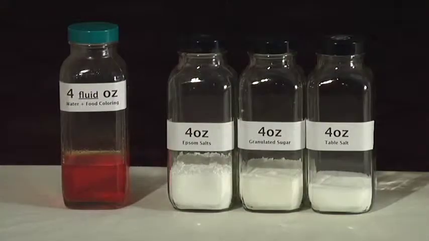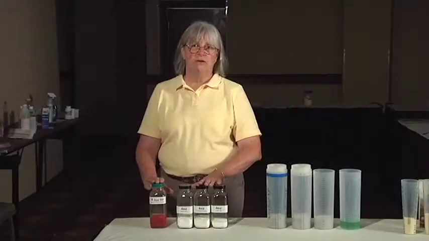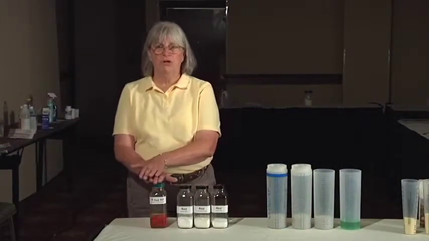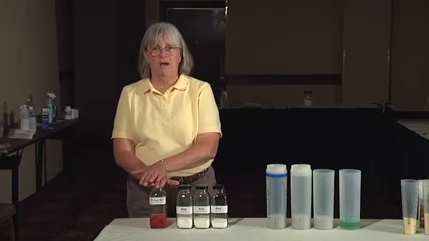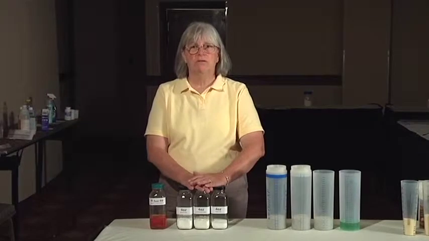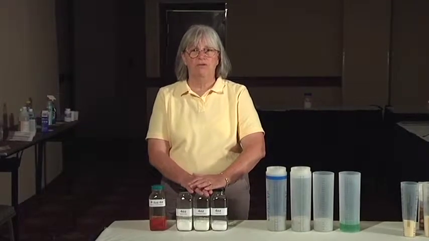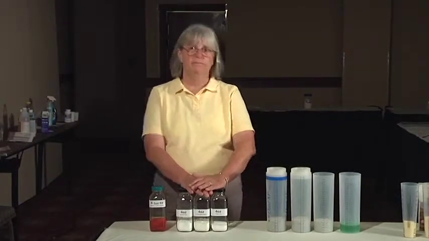Alternatively, here are 4 fluid ounces of red dyed water. Again, not the same volume of material in any of these. So the first thing is, make sure you know if you want liquid ounce or dry ounce, and if you want dry ounce, make sure you're using the proper measuring device for the product.